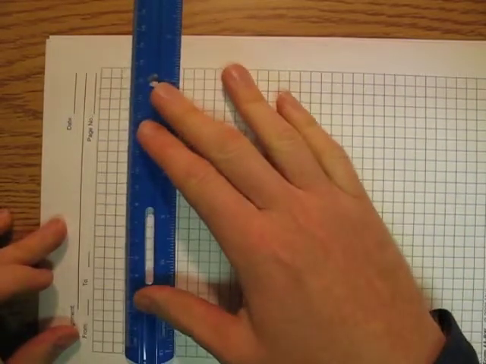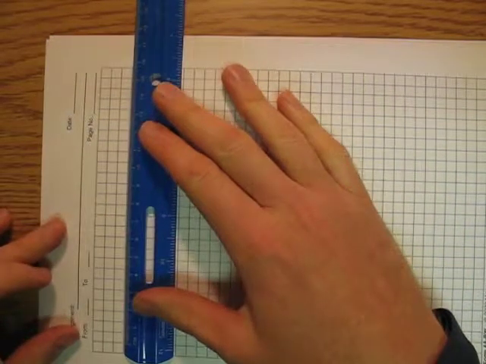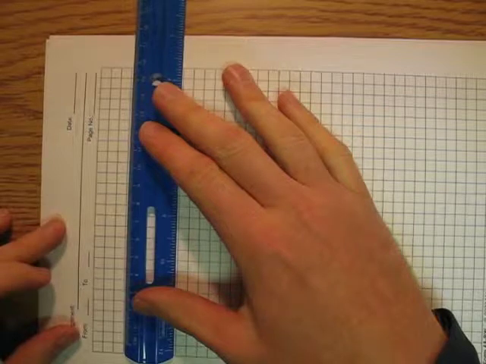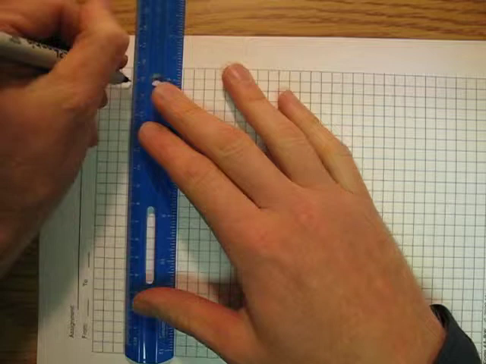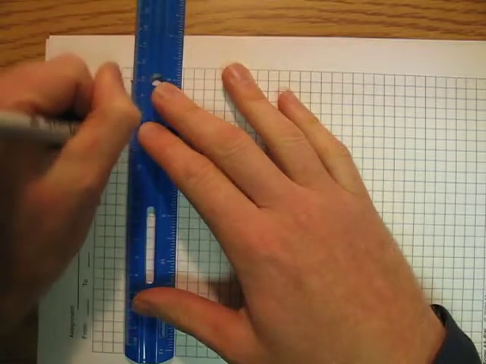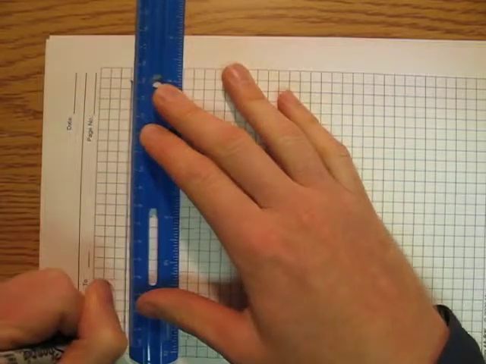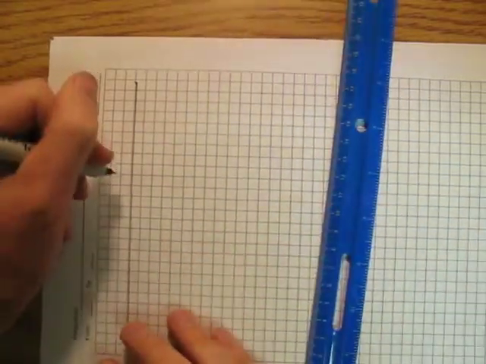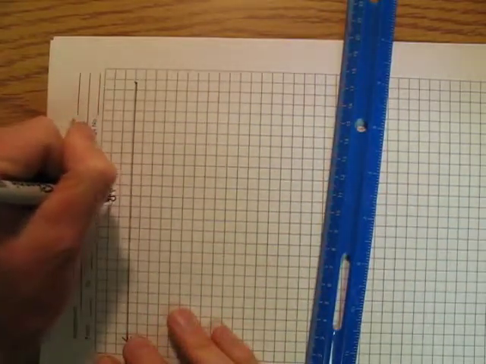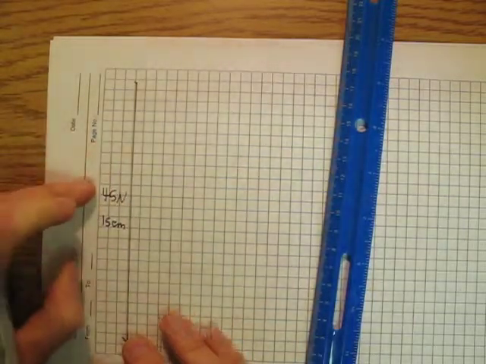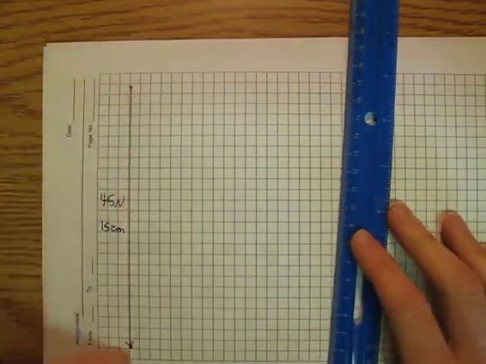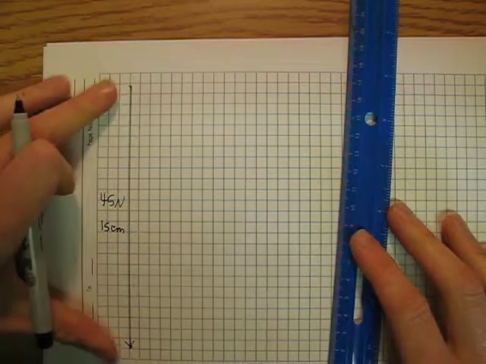I'm going to measure 15 centimeters, and it's going to go from there to there. And so that is 45 newtons, otherwise known as 15 centimeters. In newtons, that is the weight of the rusty bucket of paint.